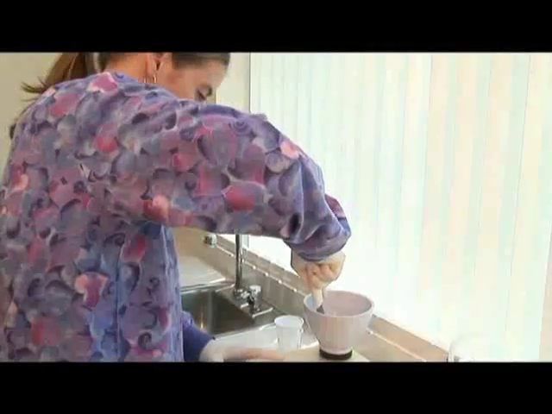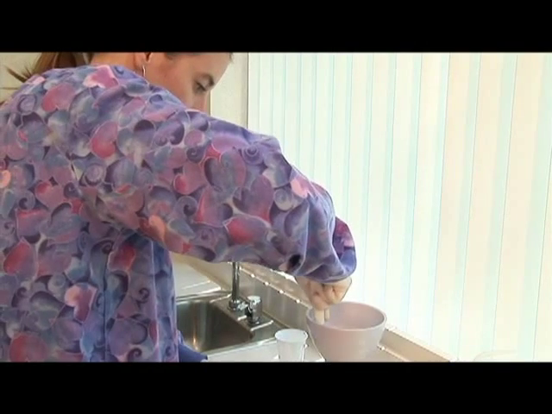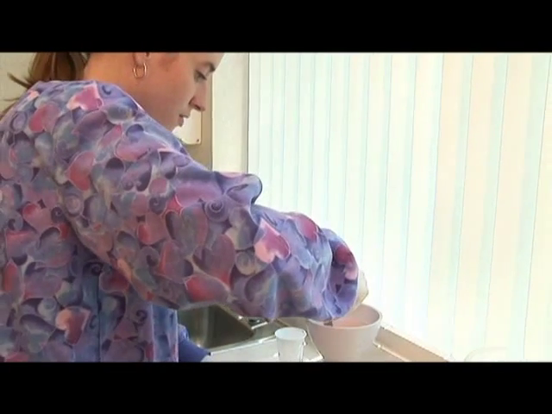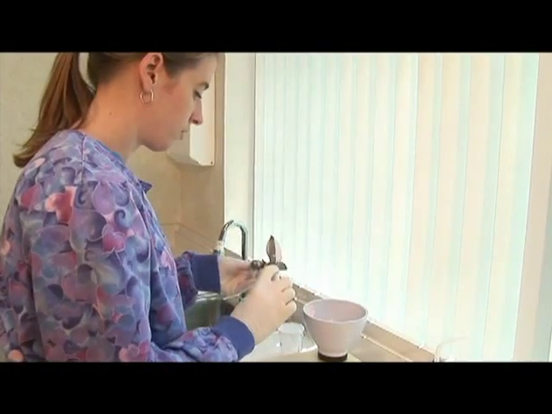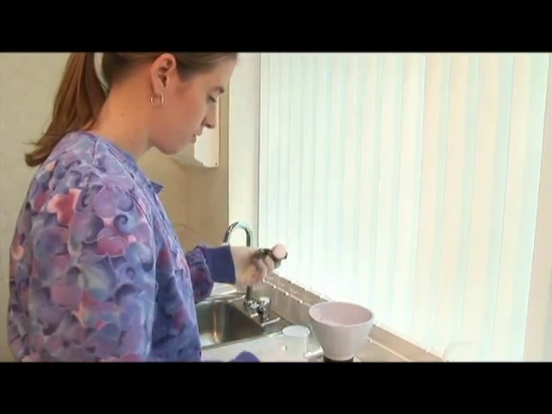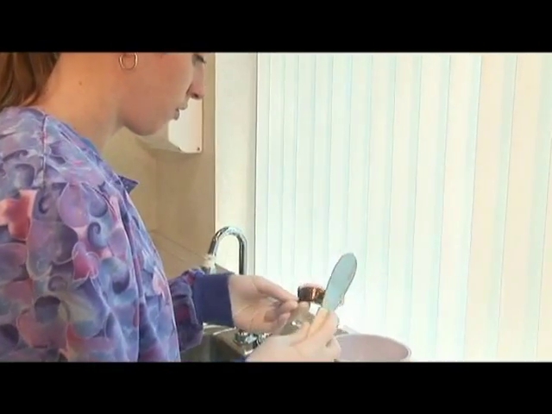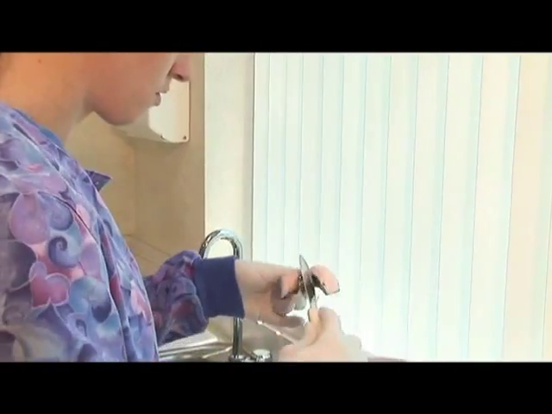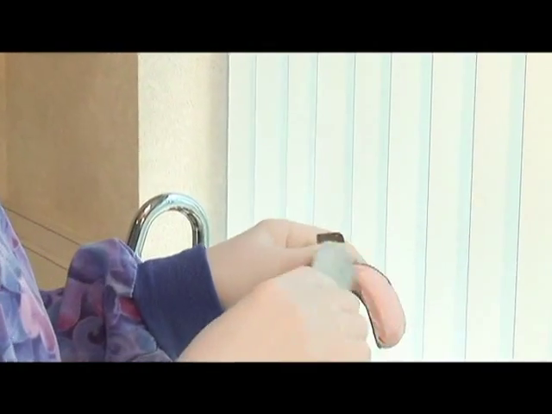The procedure for mixing the irreversible hydrocolloid, the alginate, is to mix it according to manufacturer's recommendations. The water is first placed in the bowl and then the powder added to it, and it is mixed until a homogeneous consistency is obtained. The tray is then loaded, being careful not to overload the tray. Load just to the top of the impression tray.